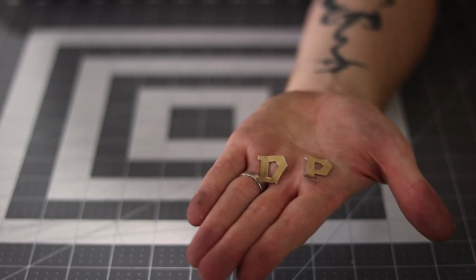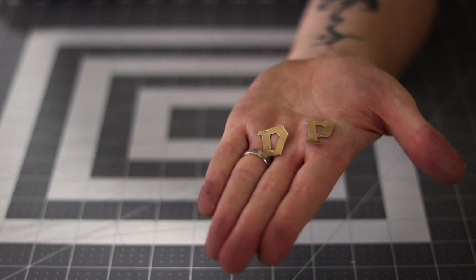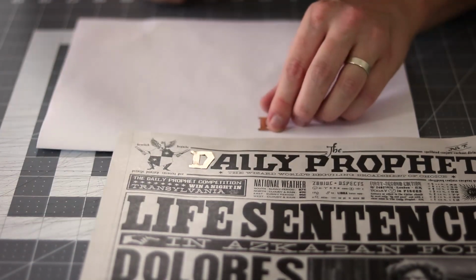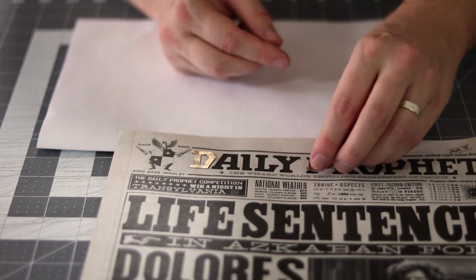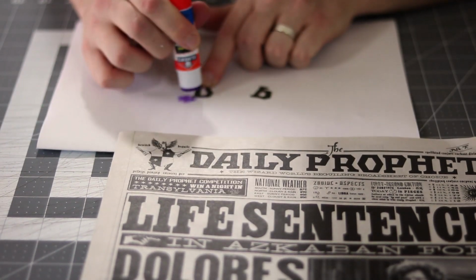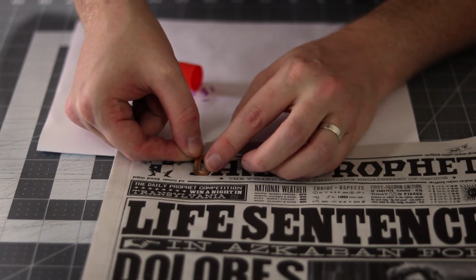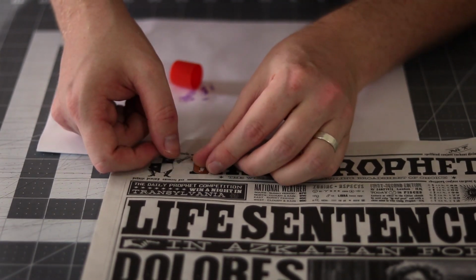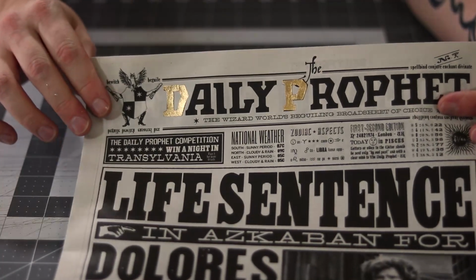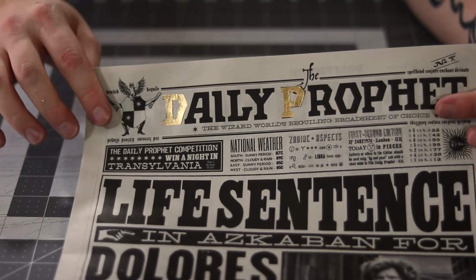And now I have my gold D and P for the daily profit. And from here, it's just a matter of gluing the D here and the P right over this P. And for this, I'm just simply going to use a glue stick. And that is it. You should now have this gold D and P on the cover of your daily profit.